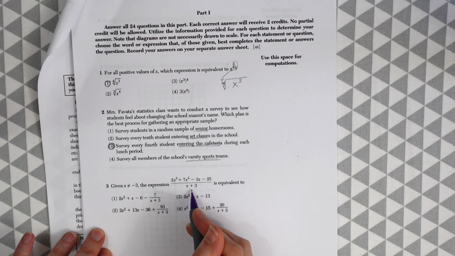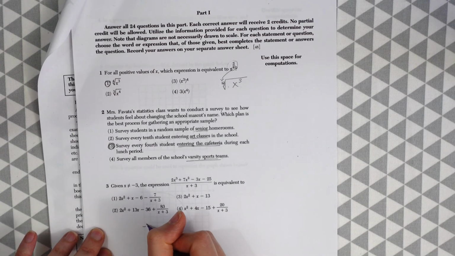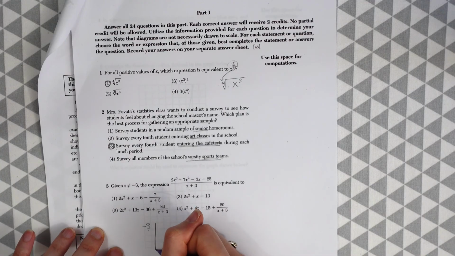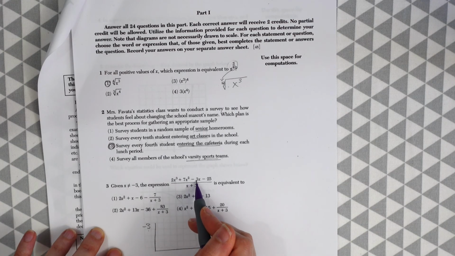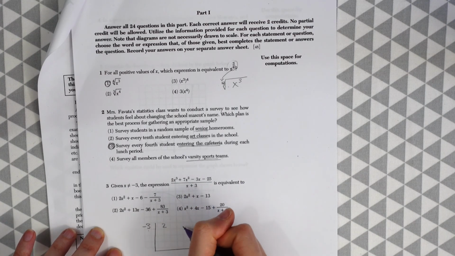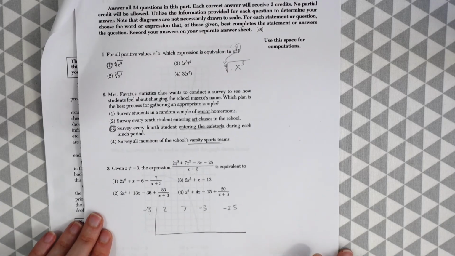Because the denominator is in x plus n form, we're going to take the opposite sign of the 3 here, which is -3, and set up our synthetic division. Then we're just going to take the whole number coefficients from the numerator, so we have 2, 7, -3, -25. And we can perform our synthetic division.